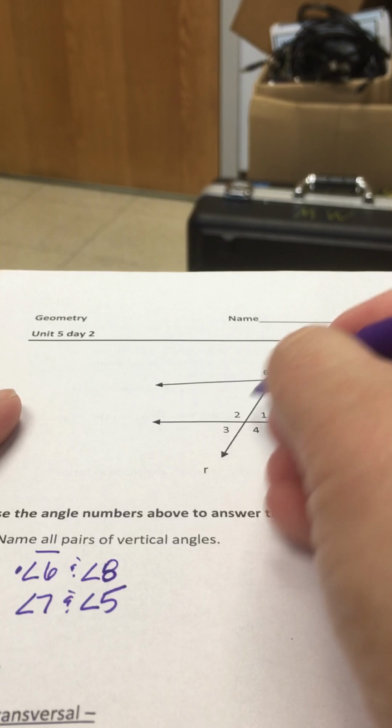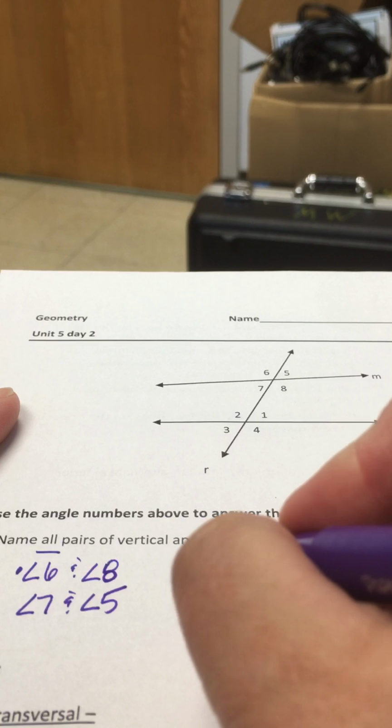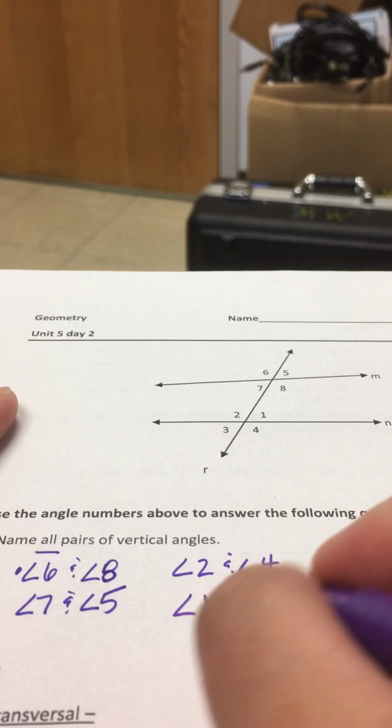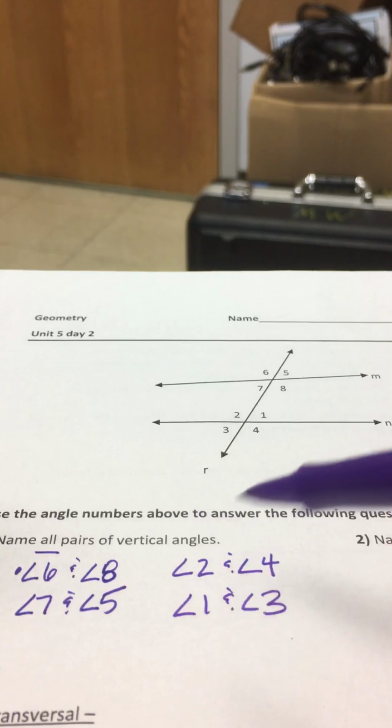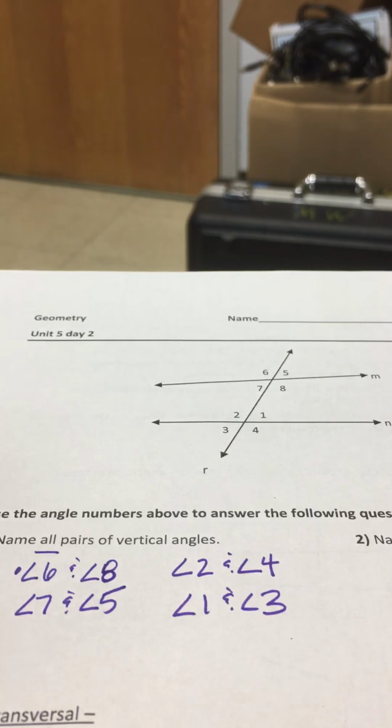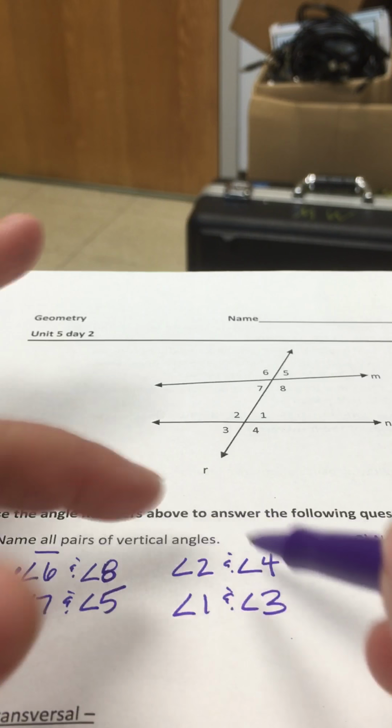Our vertical angles, angle 7 and angle 5 are verticals, because they're going across. 2 and 4, and angle 1 and angle 3. Now these are not named in any particular order. If you did 1 and 3 first, that's fine. 2 and 4 last, that's not a matter, but these pairs need to stay together.